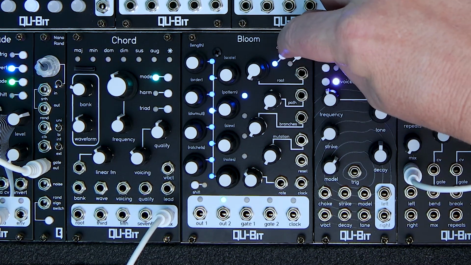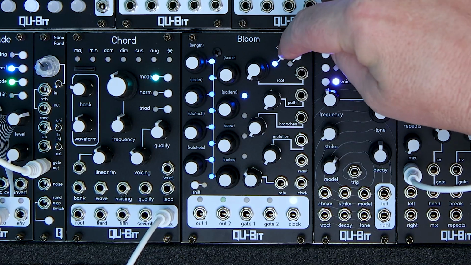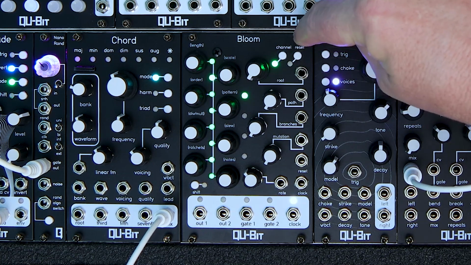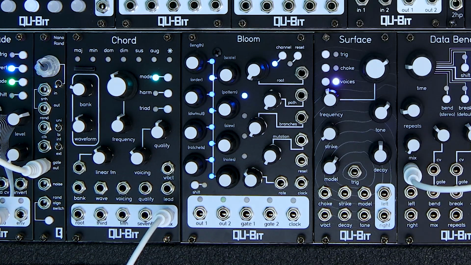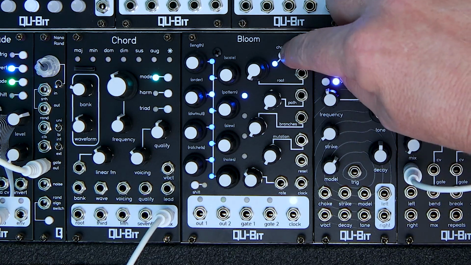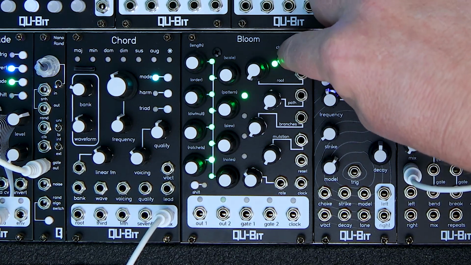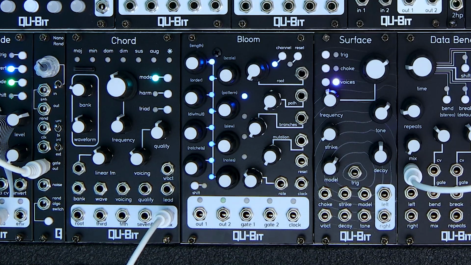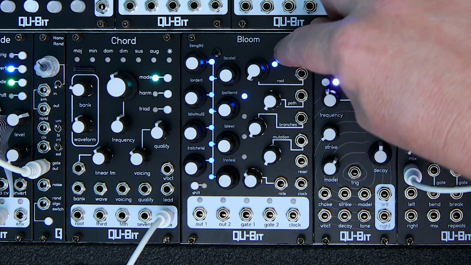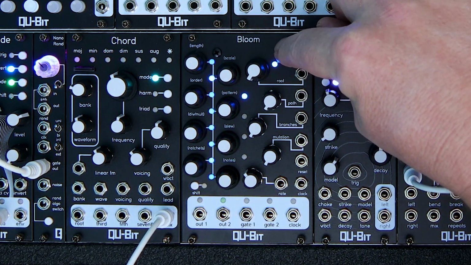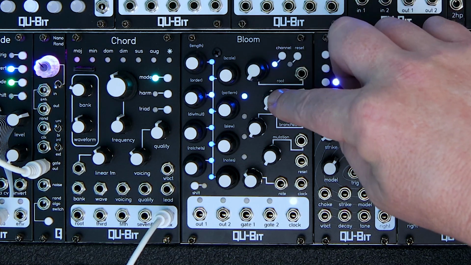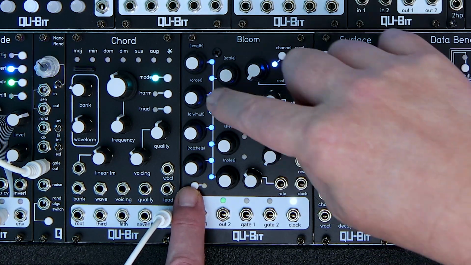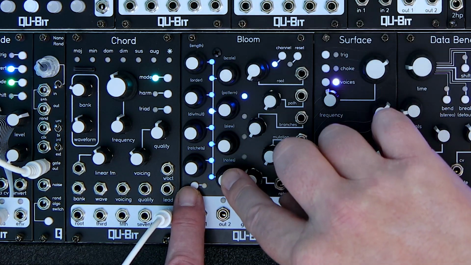The channel button right here switches between Bloom's 2 channels. Channel 1 is blue, channel 2 is green. One thing to note that's super useful is that when you change between channels, your changes are saved. And these saved settings are persistent between power cycles. So each channel, channel 1 and 2, have independent settings for root, for paths, for branches, and for mutation, as well as shift settings for all of these. And we'll get into those in the next video also.